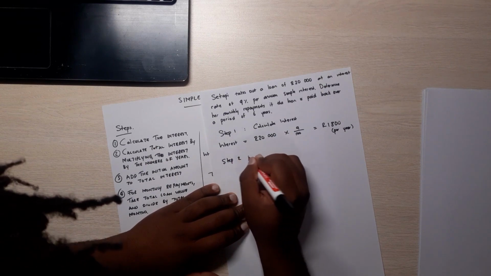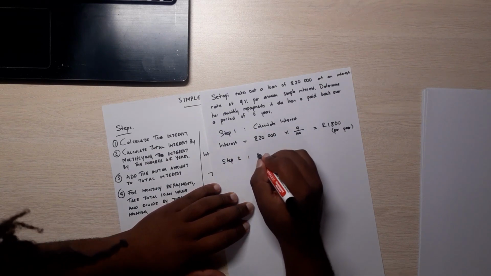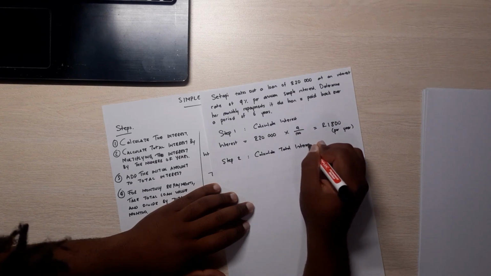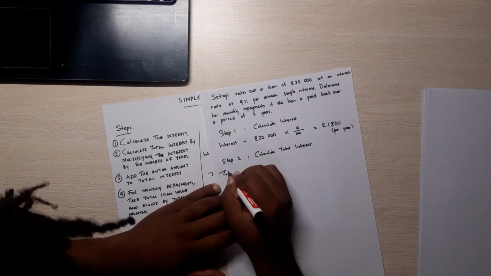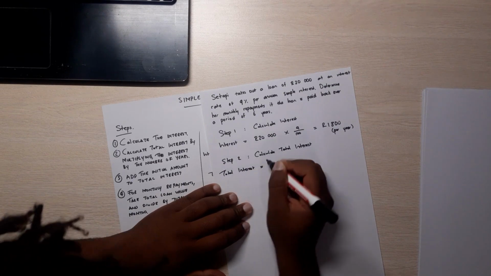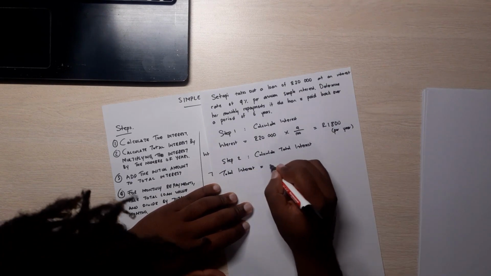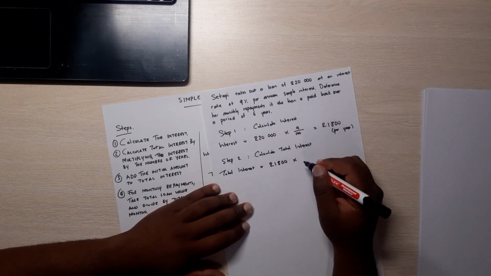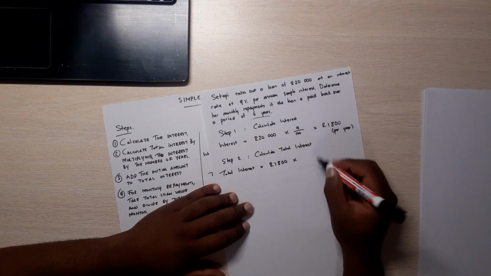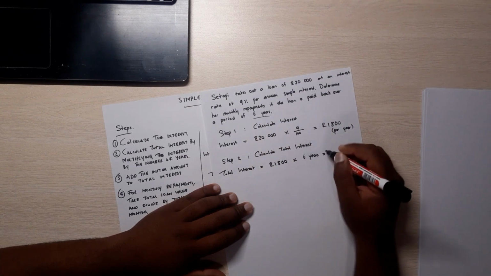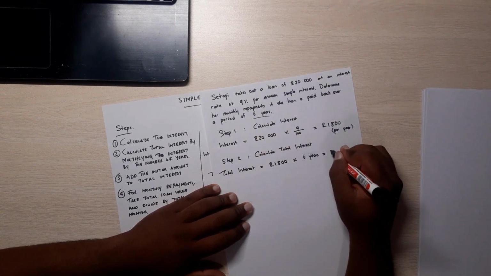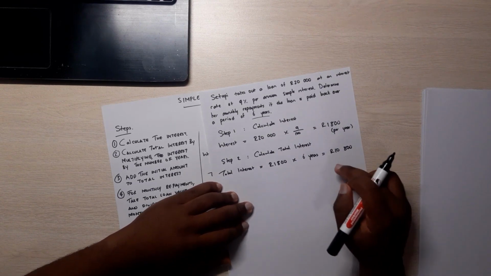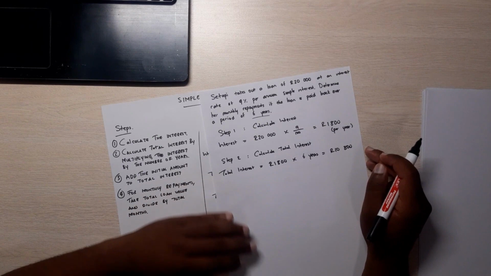Step 2, we're going to calculate total interest. Right? The total interest is this value here, 1,800 times, right, the 6 years, right? And this gives a value of 10,800. This is over the 6 years, right?